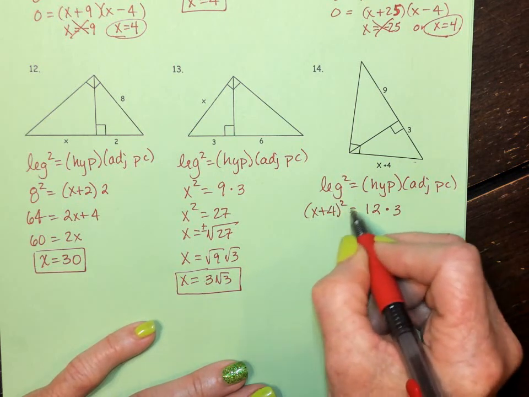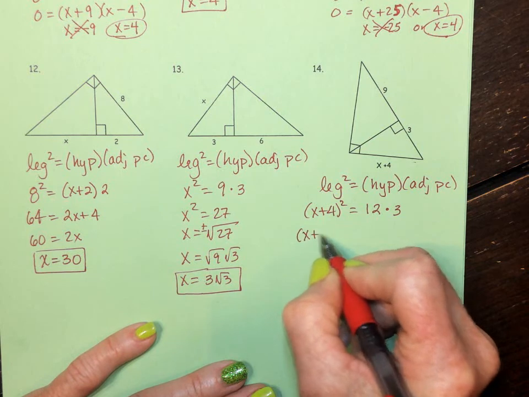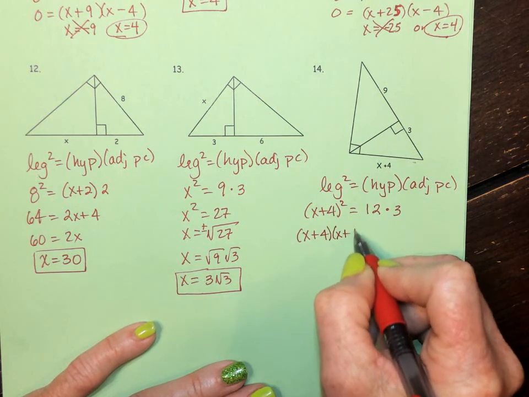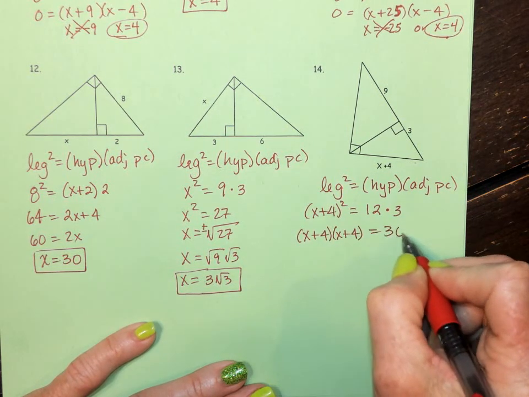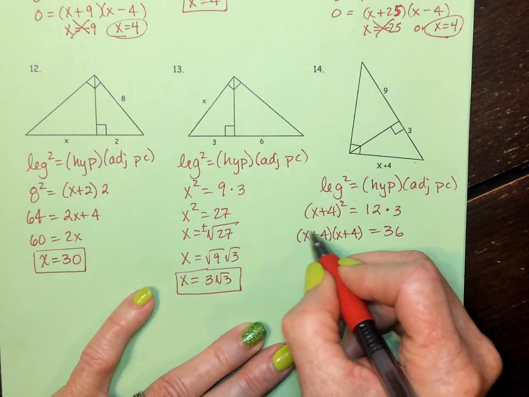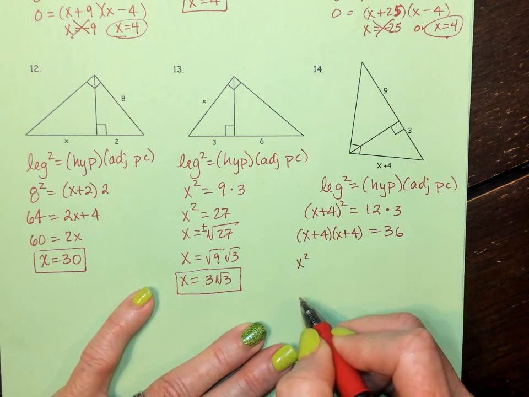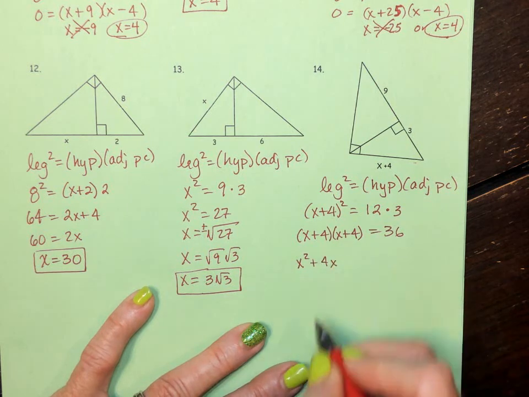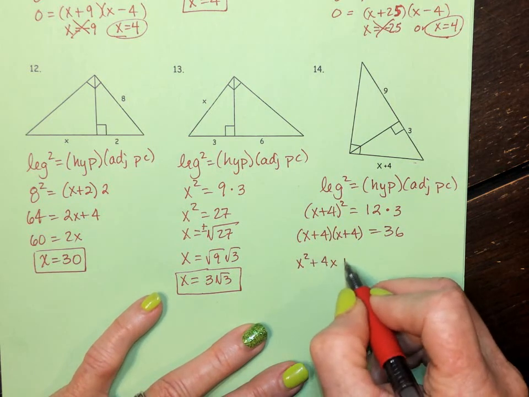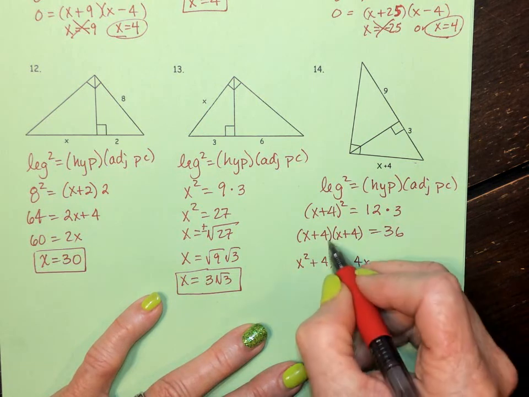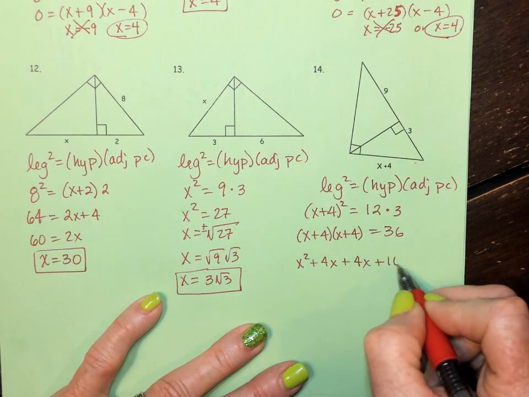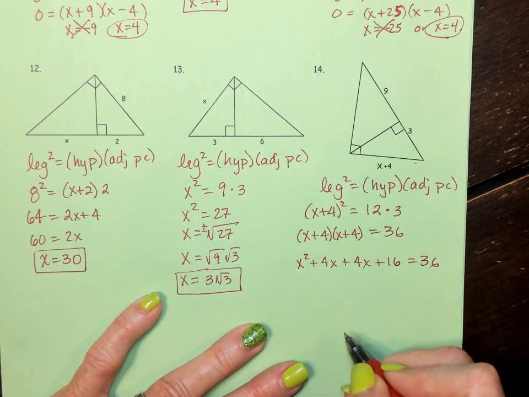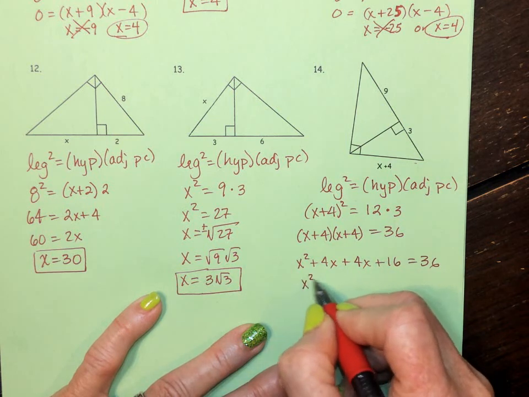To get this x plus 4 squared, write it out and then use FOIL. X times x, x squared. Outside, x times 4. Inside, 4 times x. Last, 4 times 4.